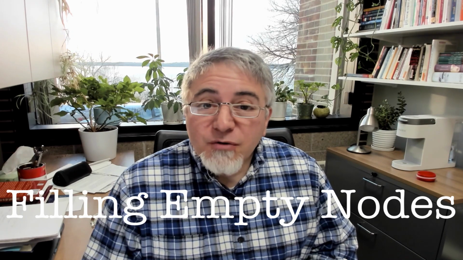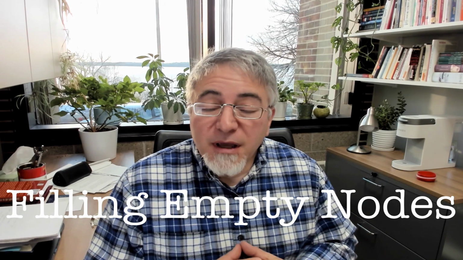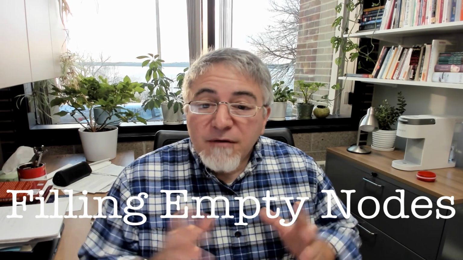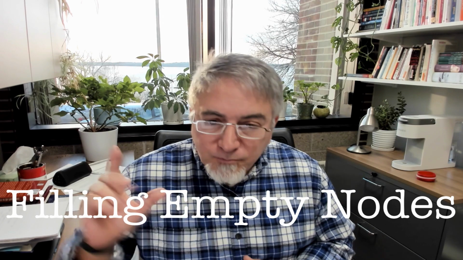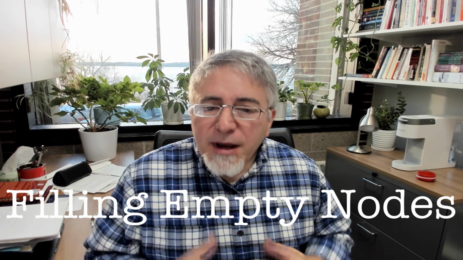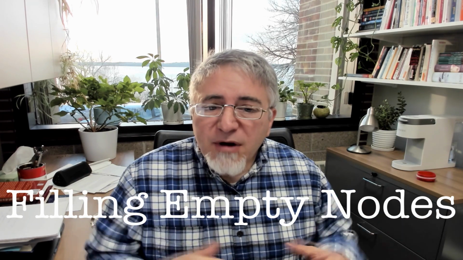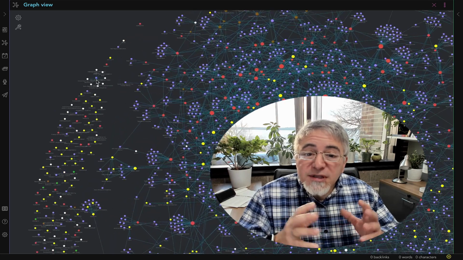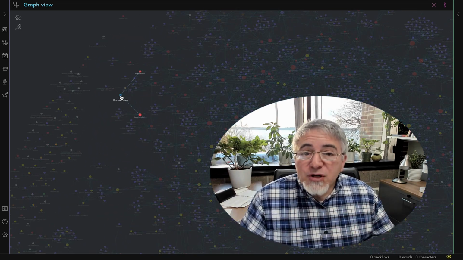And today I want to return to my Obsidian Graph again, and I want to talk specifically about filling in empty nodes. One of the things that bugs me a bit when I'm watching my Obsidian Graph build in that animation is the number of purple dots, which represent empty nodes or nodes that I haven't filled in with information yet.